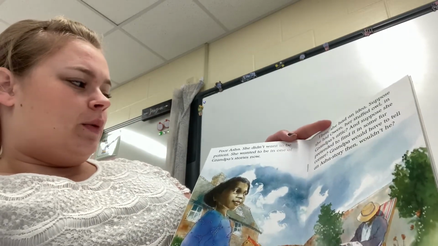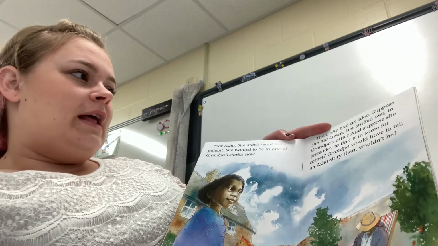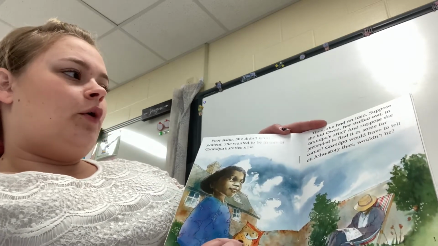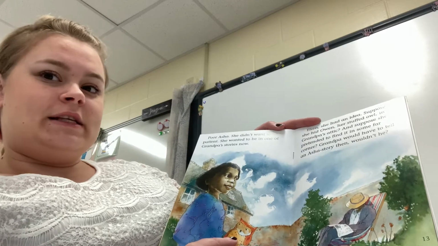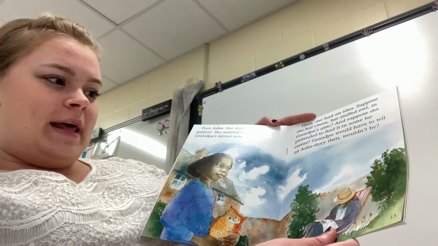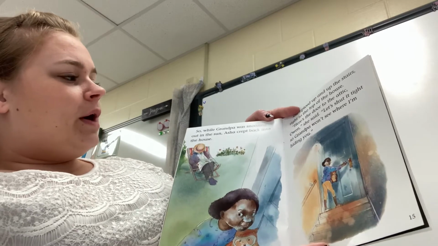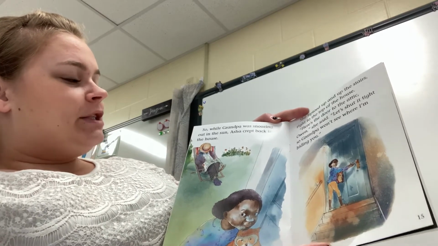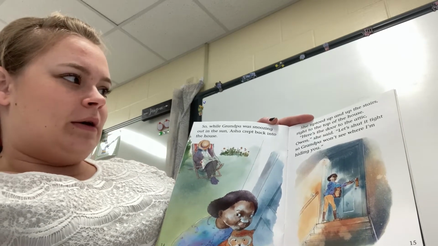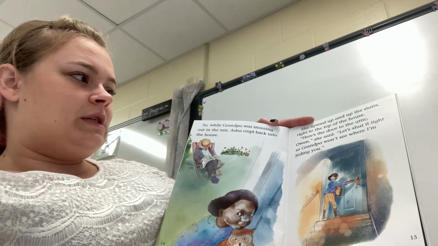Poor Asha. She didn't want to be patient. She wanted to be in one of Grandpa's stories now. Then she had an idea. Suppose she hid Owen, her stuffed owl, in Grandpa's attic, and suppose she pretended to find him in some far corner. Grandpa would have to tell an Asha story then, wouldn't he? So while Grandpa was snoozing out in the sun, Asha crept back into the house. She tiptoed up and up the stairs right to the top of the house. "There's a door to the attic, Owen," she said. "Let's shut it tight so Grandpa won't see where I'm hiding you."